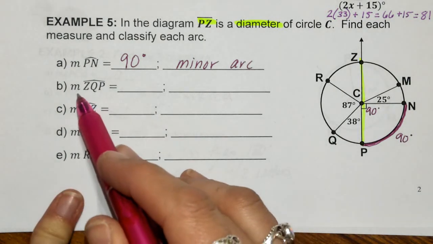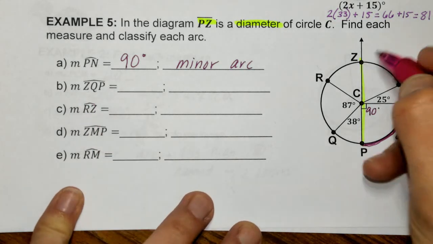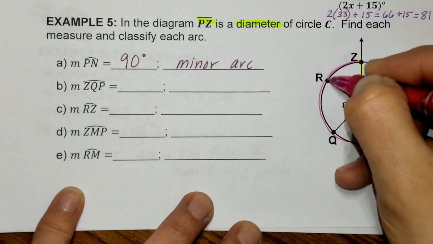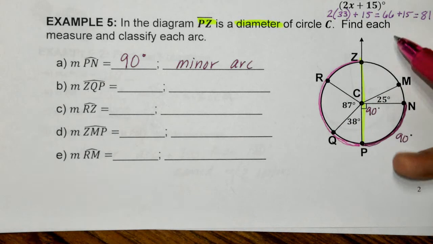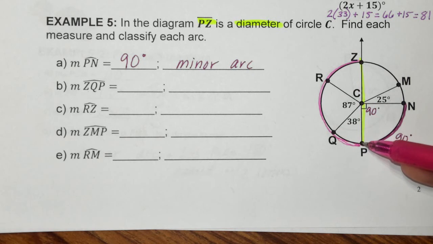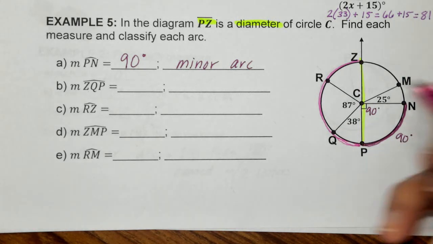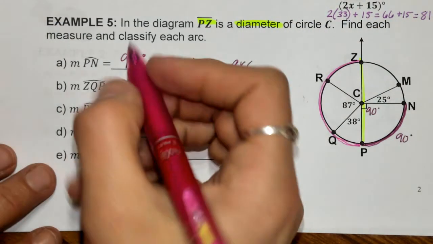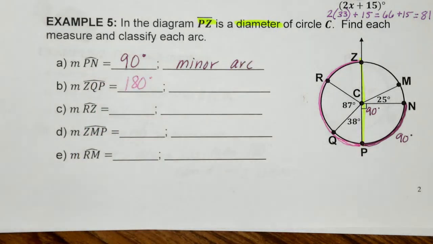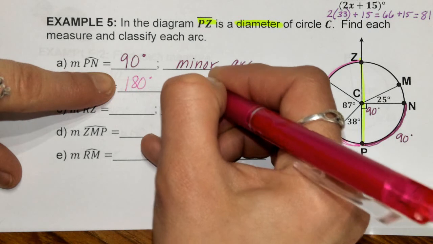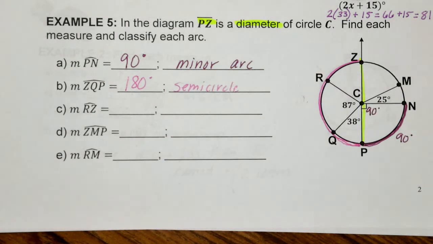Next, we're going to look at the measurement of arc ZQP. So we're going to go from Z over to Q over to P. So we're going to see what we're tracing here. We have gone from one part of the diameter all the way around to the other endpoint of the diameter. We have covered half of this circle. So this is 180 degrees. And major, minor, or semicircle, well, it's got 3 letters, so it has to be either major or semicircle. We look at the measurement, it's exactly 180 degrees. That is our semicircle.